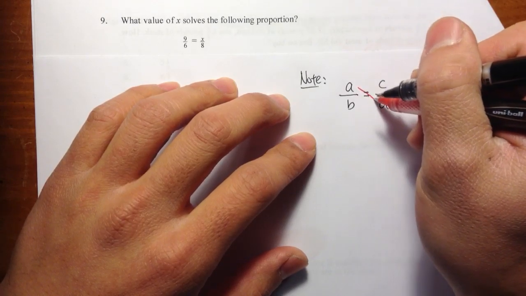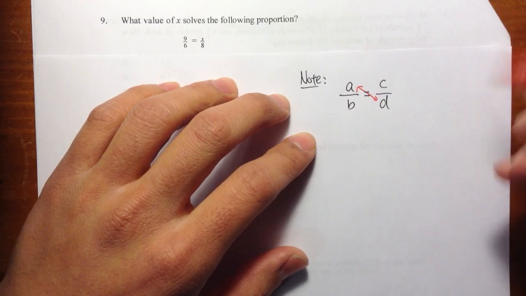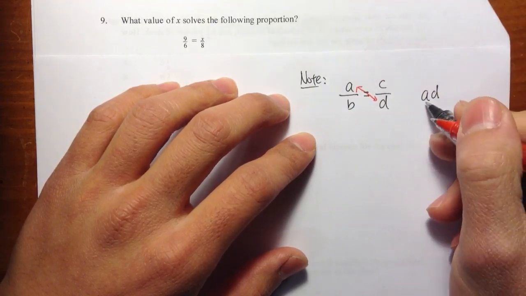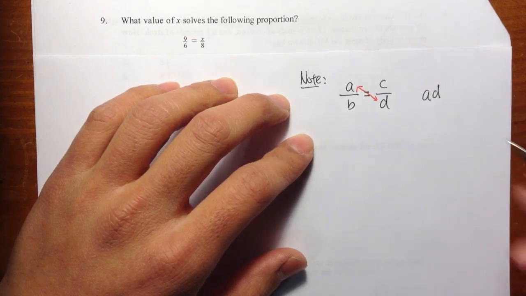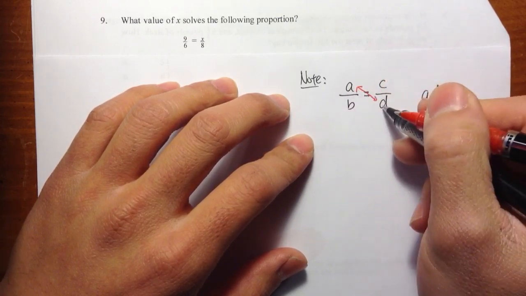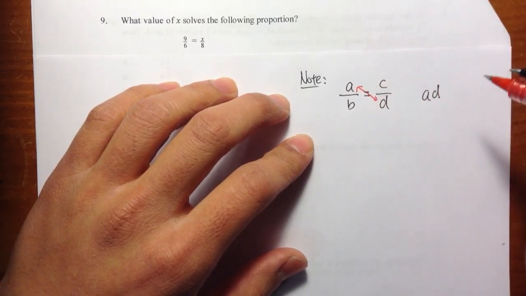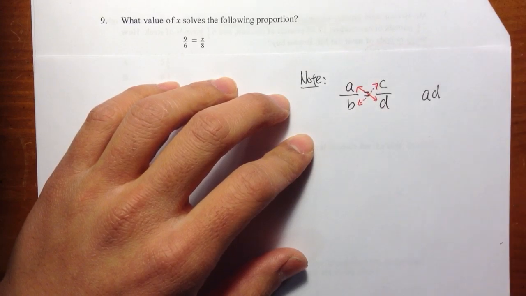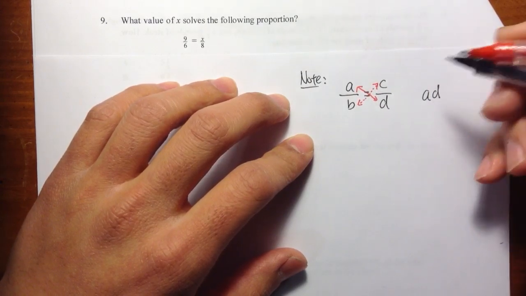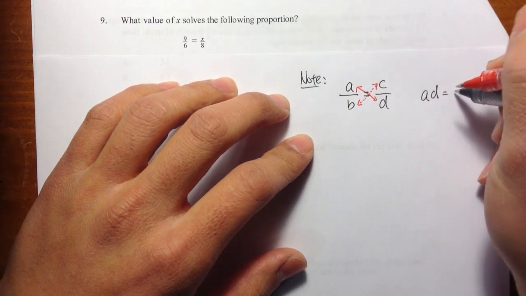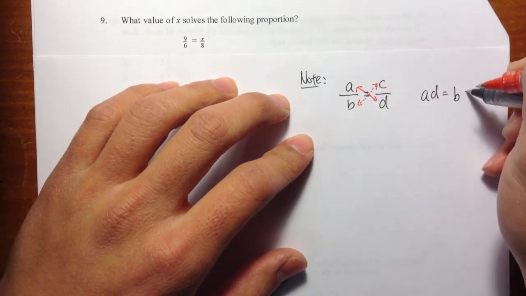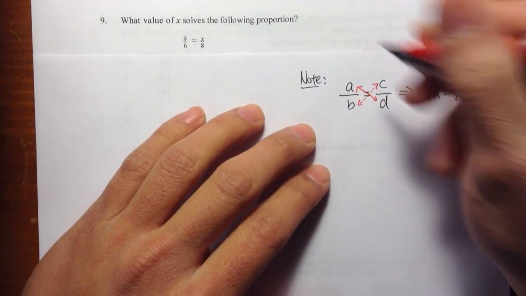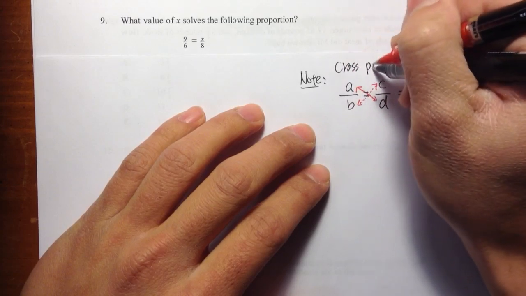and in algebra, we write that as ad. This means a times d. If you take a times d, this number times this number, that will have to be the same as if you take c and multiply by b. So ad must equal bc. Let's write b first, c later. This relationship is called the cross product property.